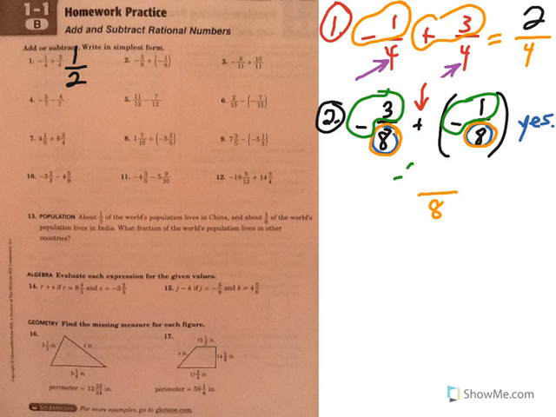So -3 plus -1. This would fall into the category of same sign, add and keep. So we're going to get -4 on top, all over 8. Simplest form is going to be -1/2.